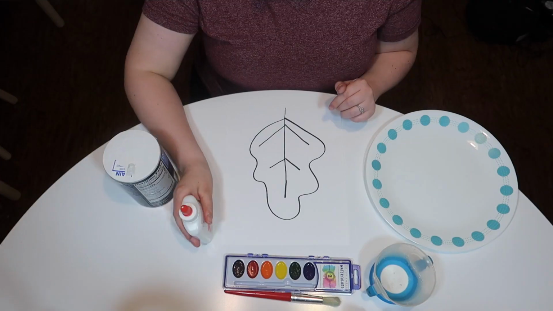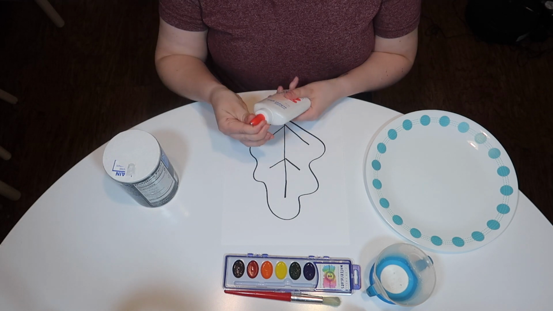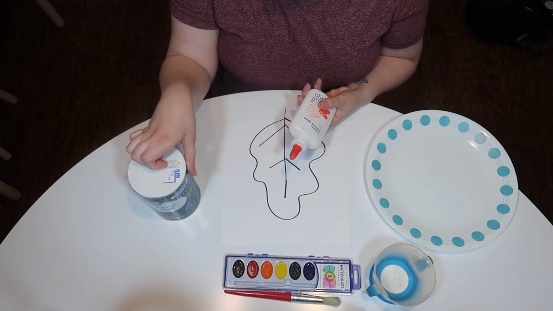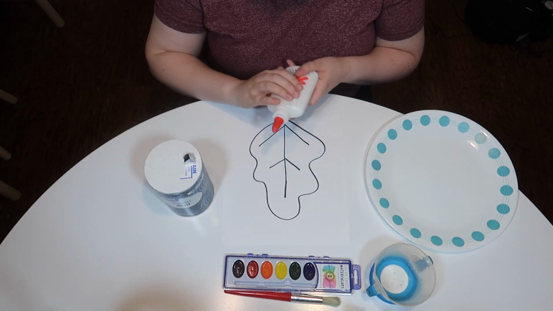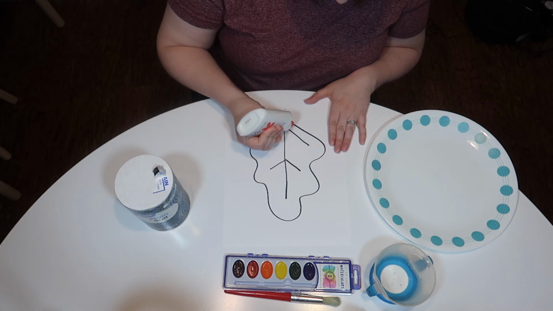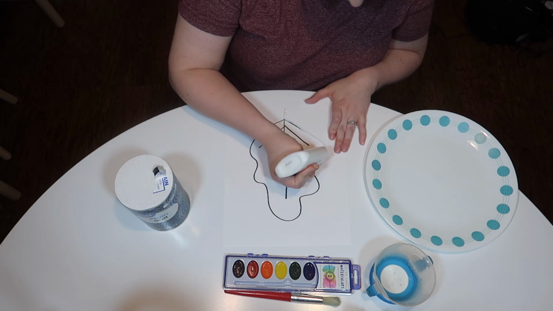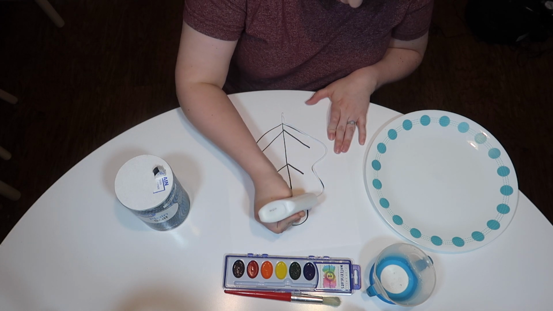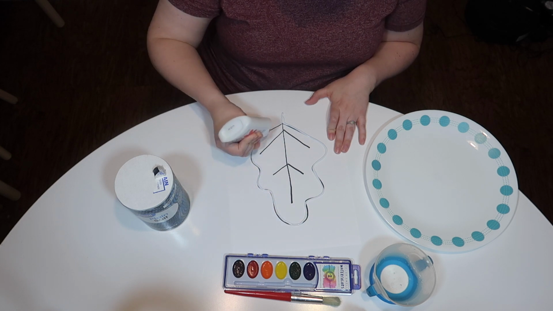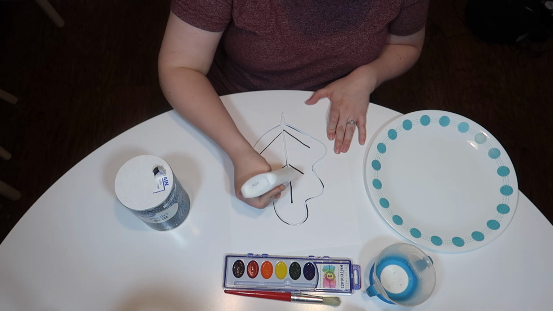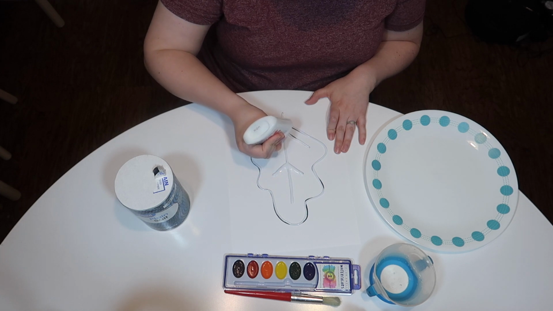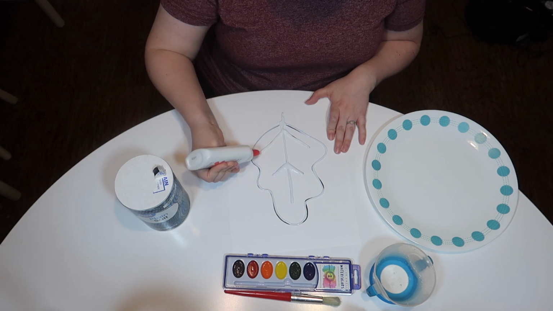Okay, let's go. The first thing we're gonna need is to get our glue. Now, while we're getting our glue ready, we're probably gonna wanna get our salt ready as well. So I'm gonna open our salt up. We're going to take our glue and glue along the outline of our leaf. So we're gonna go all the way around. And if you need some help, just ask a grown-up. We're gonna go on all the lines. And it's okay if we get glue extra places because we are just having fun and we are learning.